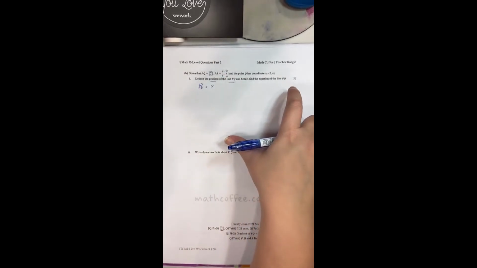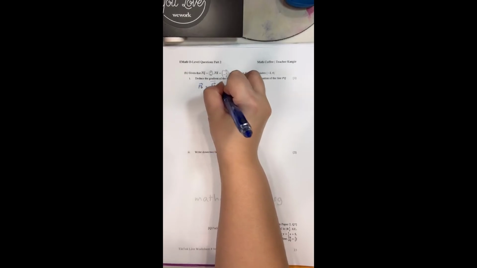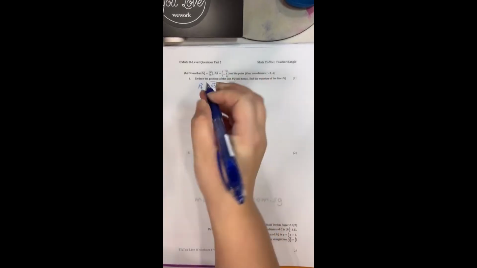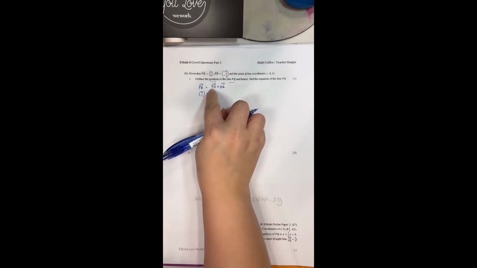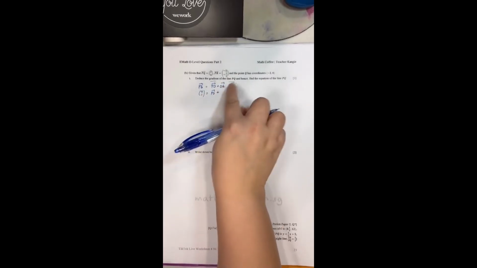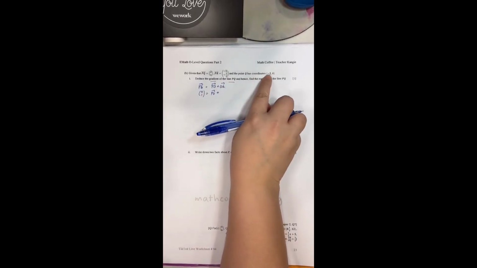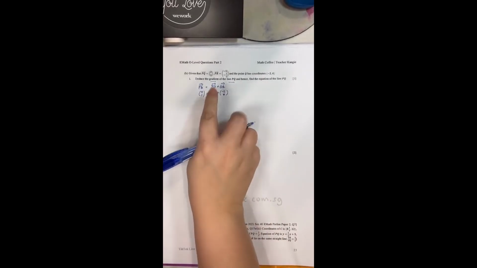I don't think this one deserves 1 mark. So PQ is equals to PO plus OQ. PQ is 2, 1 here. PO is unknown, I'm supposed to find. My OQ is here because this is the coordinate, so OQ is minus 2 and 4. So let's find the PO.